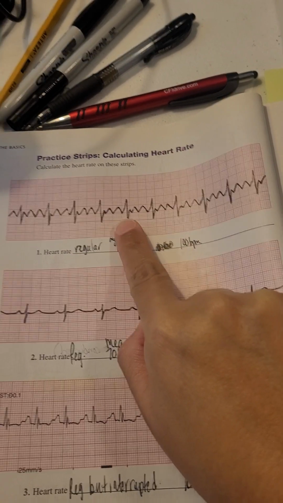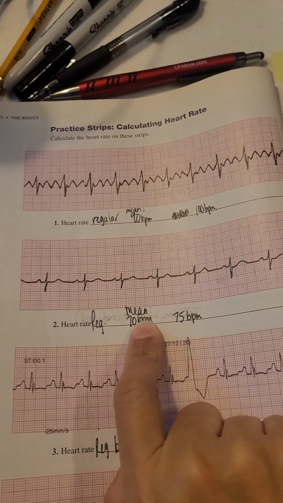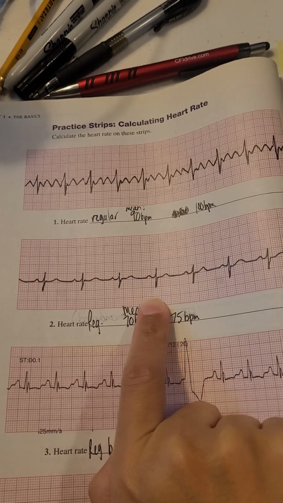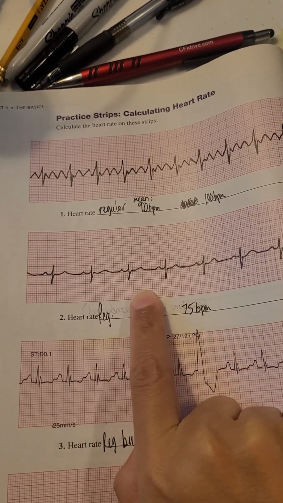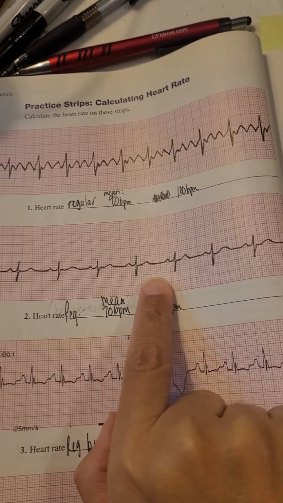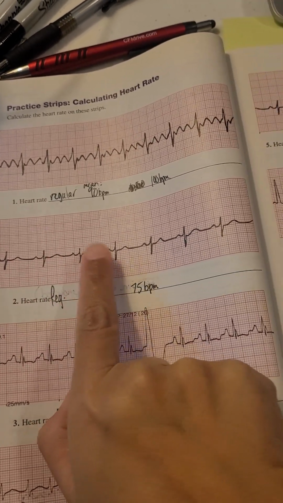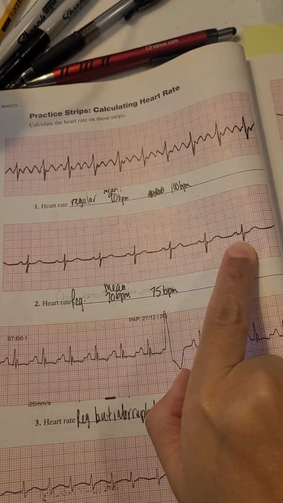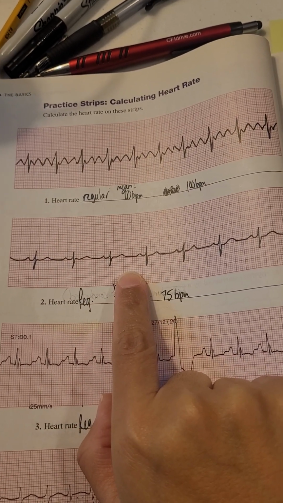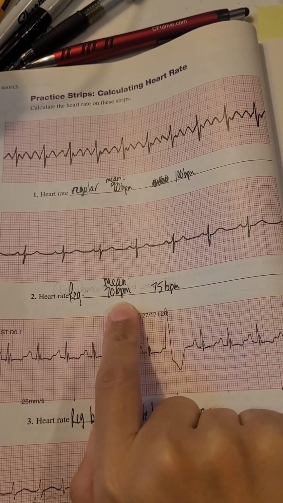And this one, you will see later on what the names of these rhythms are. This one looks a little bit more, I don't know what the word is, healthier, I guess you want to say. So 1, 2, 3, 4, 5, 6, 7 QRSs, that's 70. Like I said, 7 times 10, 70, or 7, and just add the 0 at the end, that's 70.